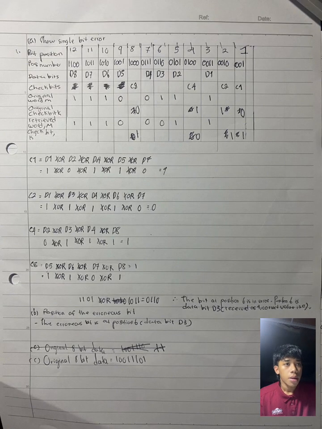The bit that we received is 1, but the correct value for position 6 is 0.